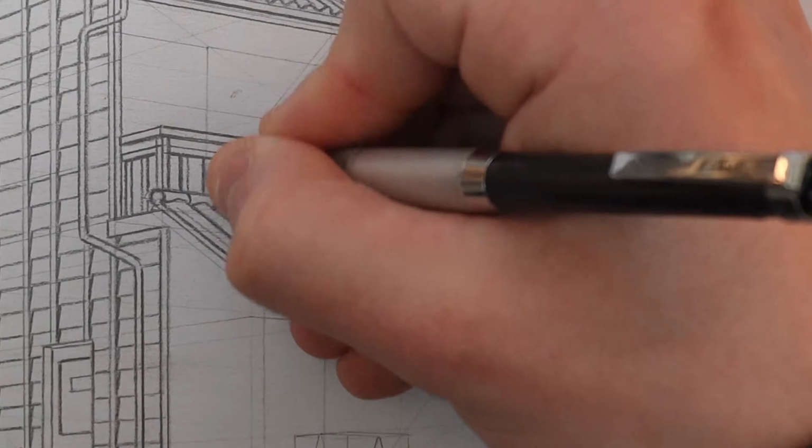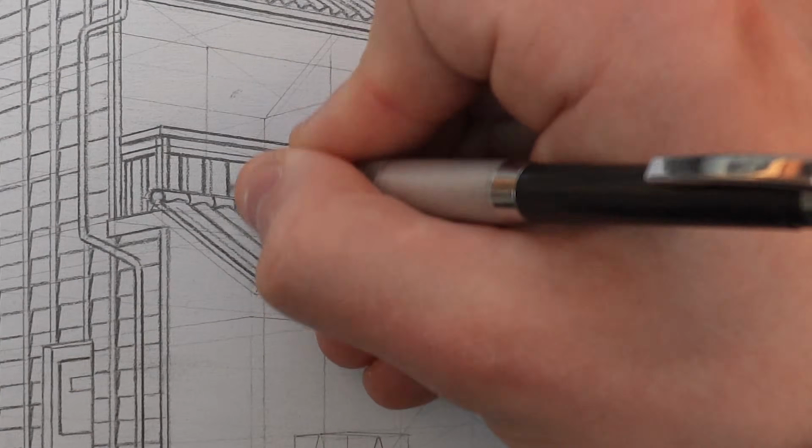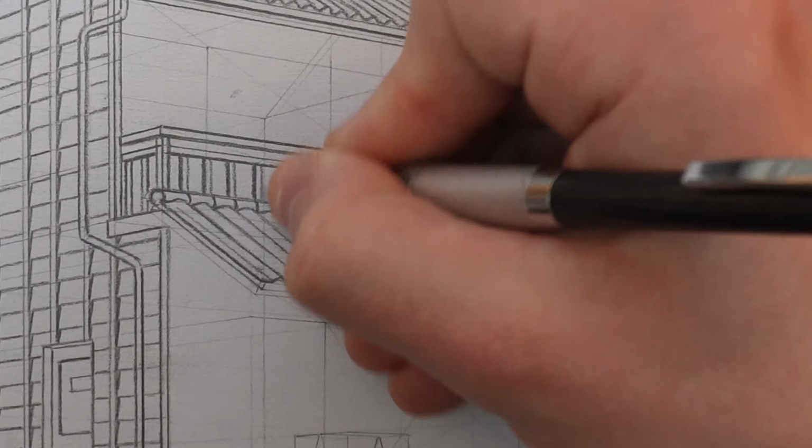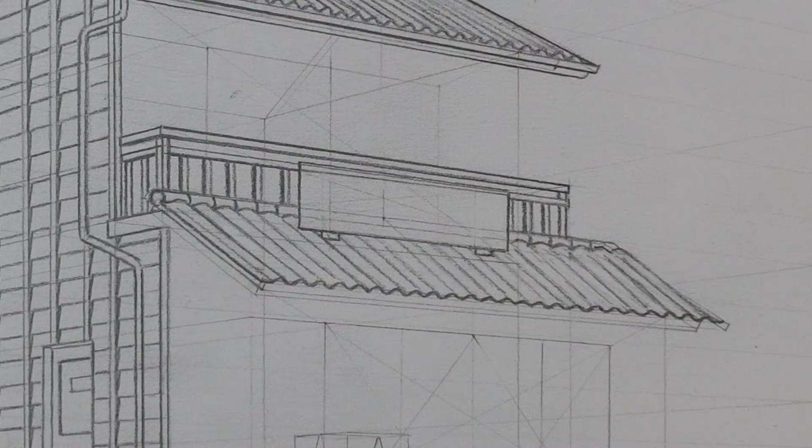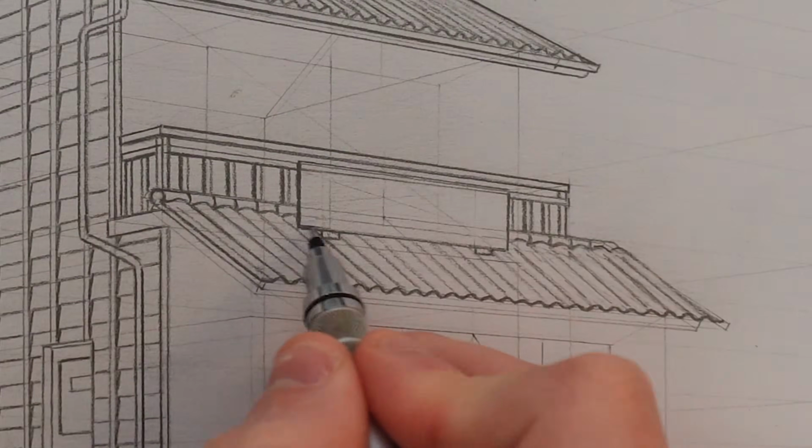Now I can finish up dividing this railing for the balcony. What's the actual term for these? I'm not sure, but it looks good. I also add a bolder outline around the edge of this sign.